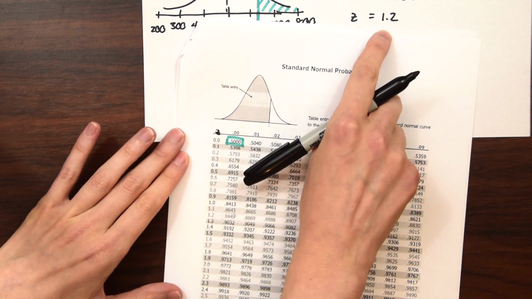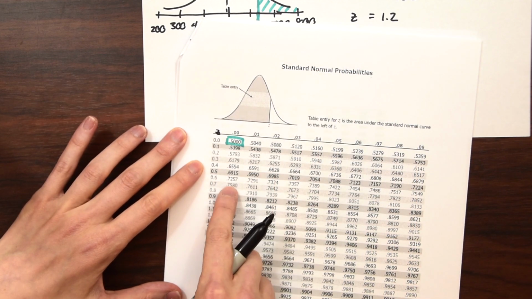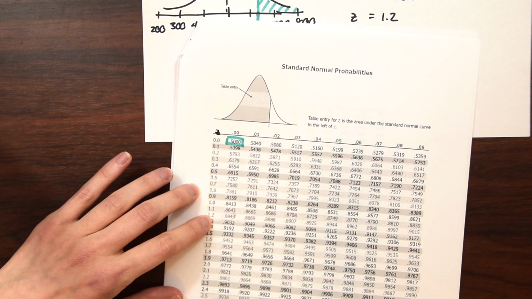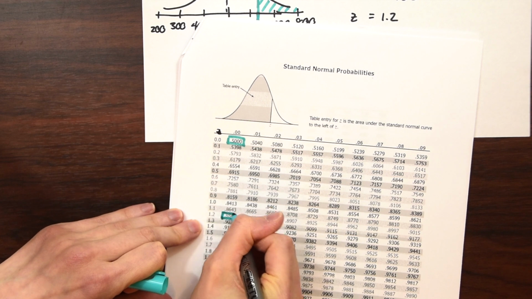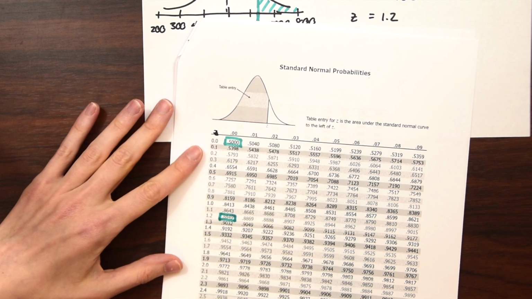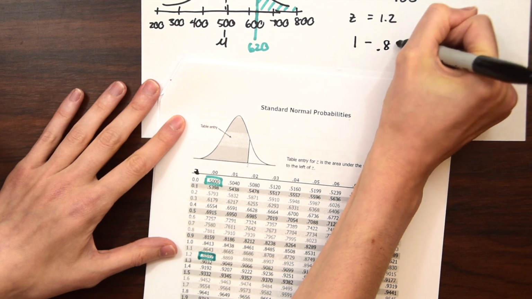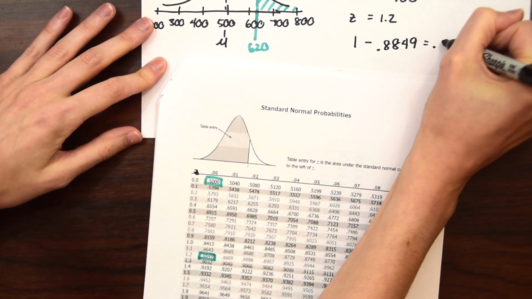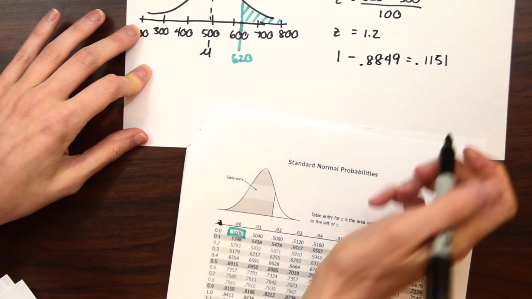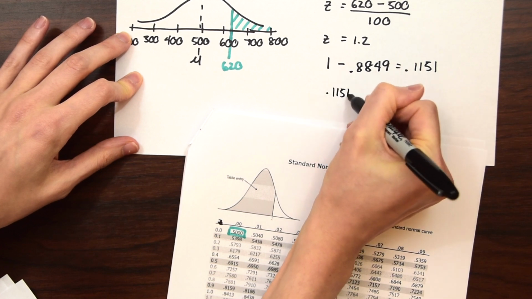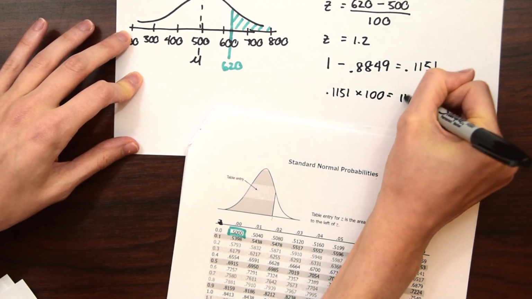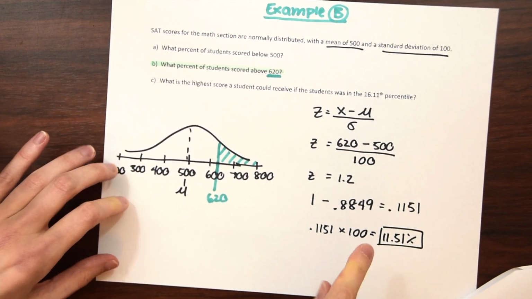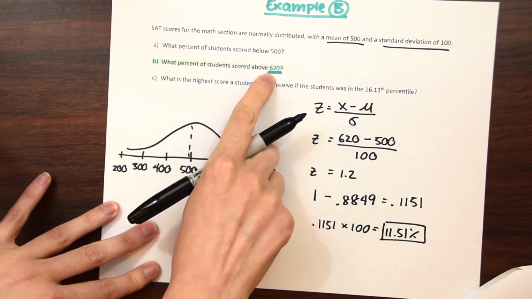So now, when we look for 1.2, we're going to go down here. So we have 1.2, 0, because we don't have any other decimals after that. And we get this value right here, 0.8849. So it's going to be 1 minus 0.8849. So when we plug that into the calculator, we're going to get 0.1151, and we can multiply this times 100 to get that percent, which will just give us 11.51%. So the answer we found tells us that 11.51% of students scored above a 620.